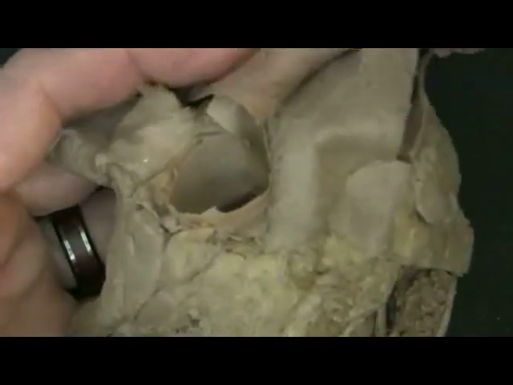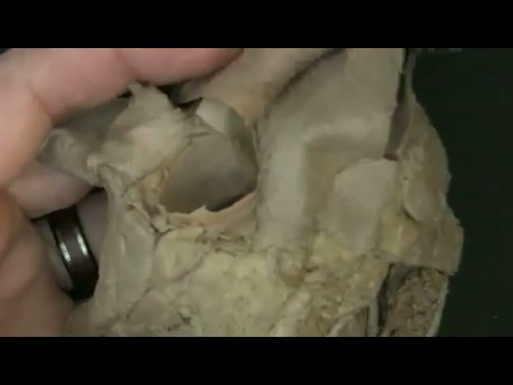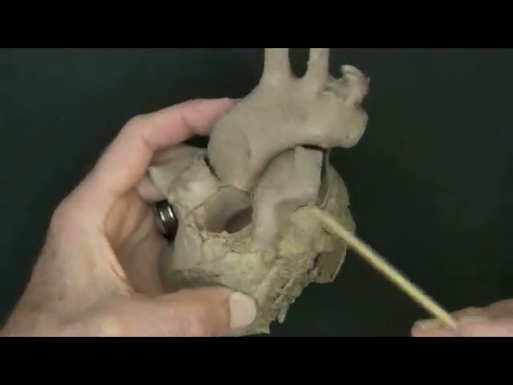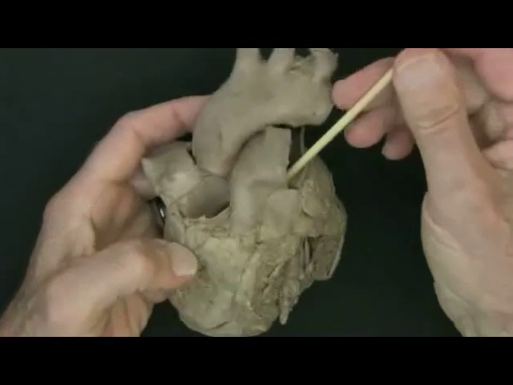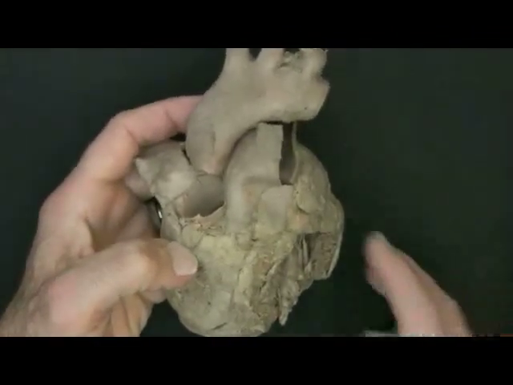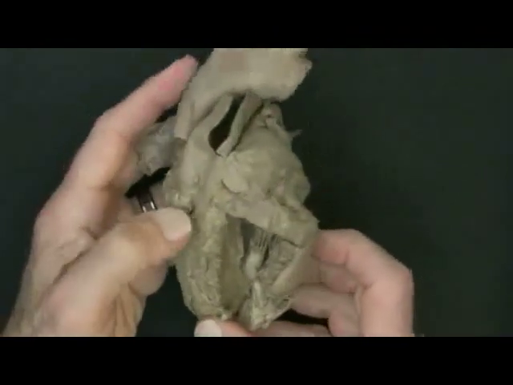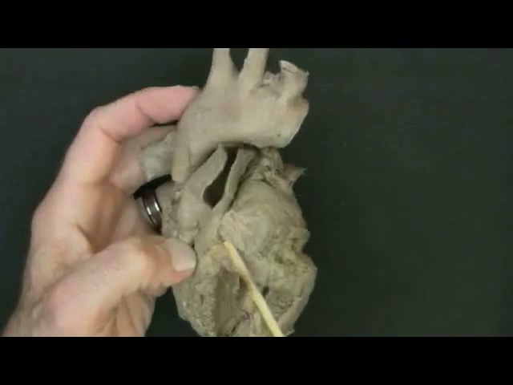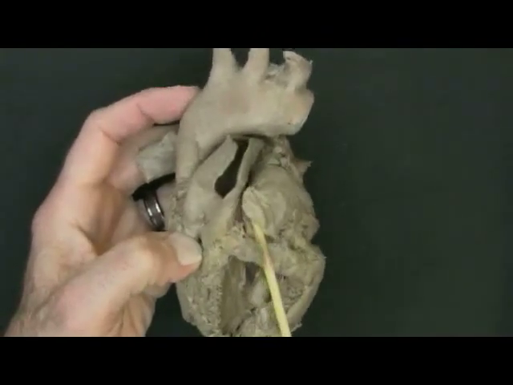All right, pulling back, we can identify this vessel, which is coming out of the right ventricle. It's the pulmonary artery. Over here, we see the left auricular appendage.